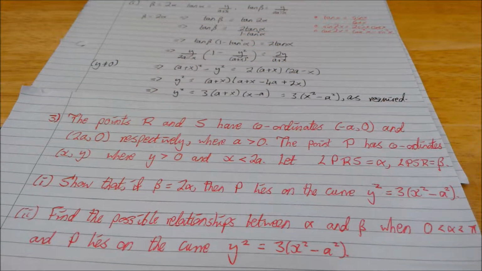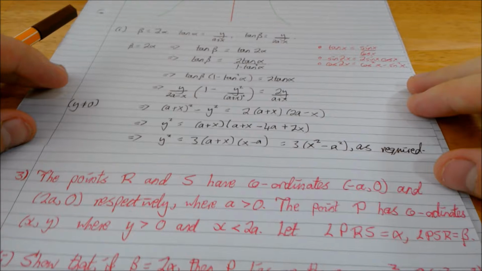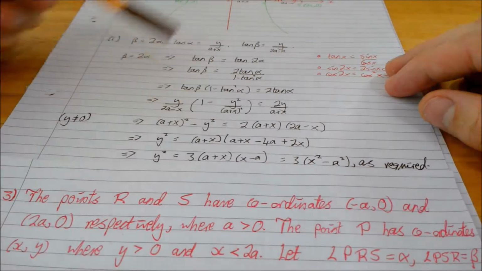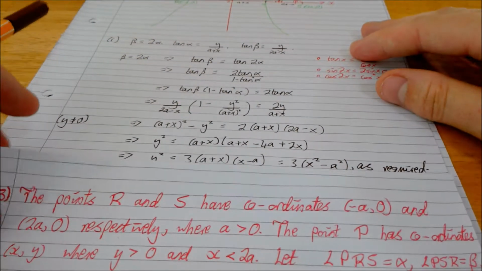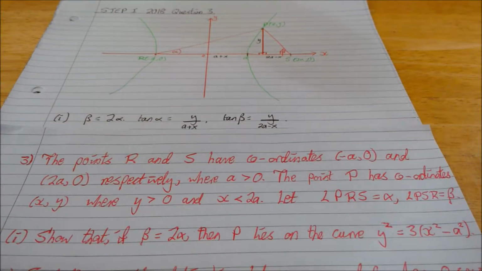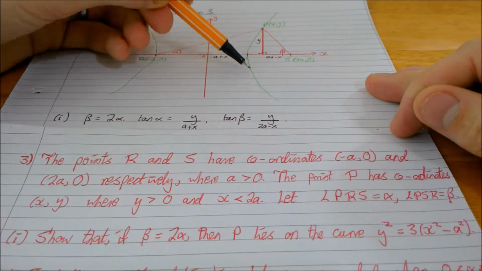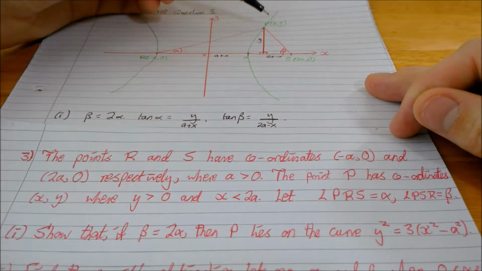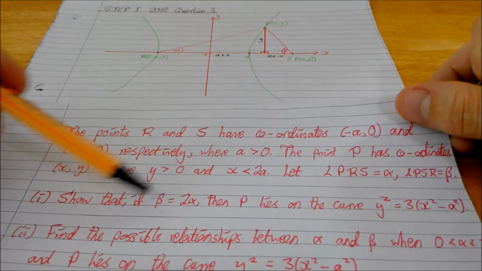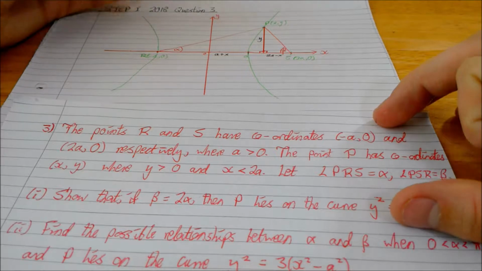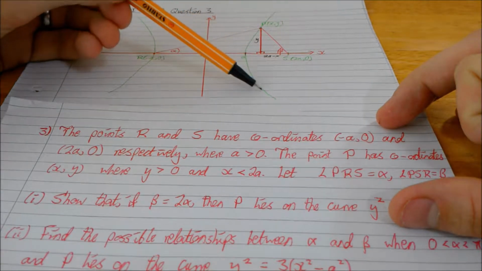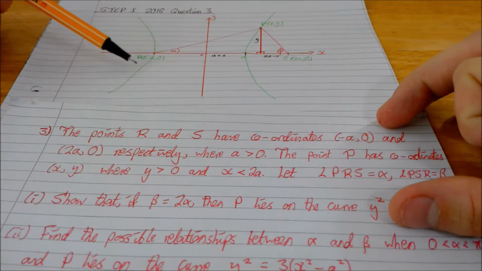So, yeah, we might think that actually we can just reverse all of these steps and show that when this is true, then beta equals 2 alpha. But I think the problem is that in the case that we just looked at, if we look back at our diagram, that's going to be when we're on this line. But in the question it says find the possible relationships. So probably what's going to happen is we're going to get beta equals 2 alpha out for this, but then we're going to get a different result here.